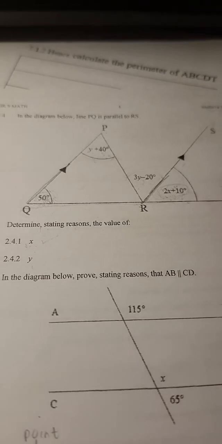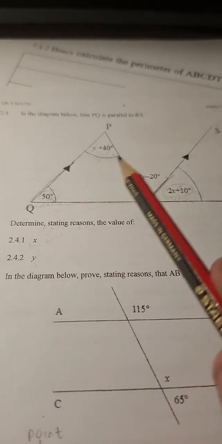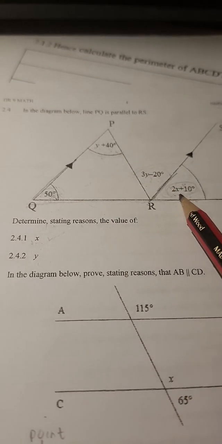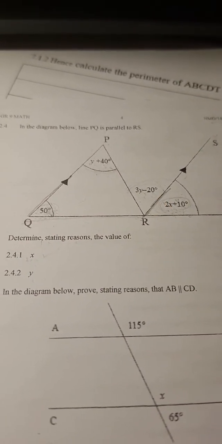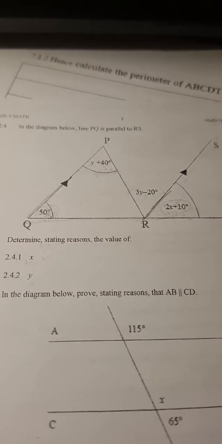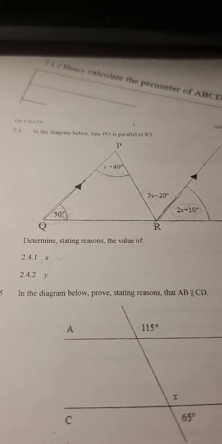So you could use that and substitute x with 20 degrees, and then you can solve for y alone. You could use that.